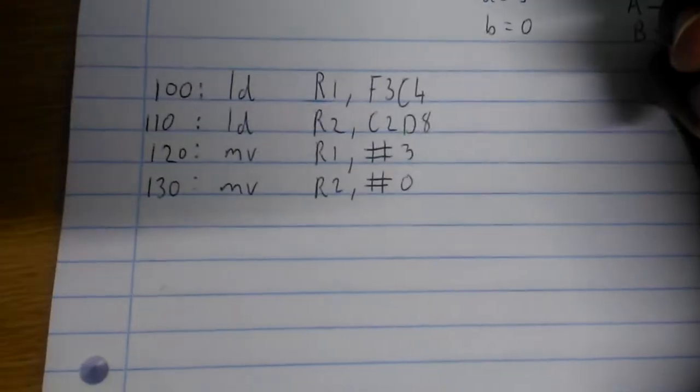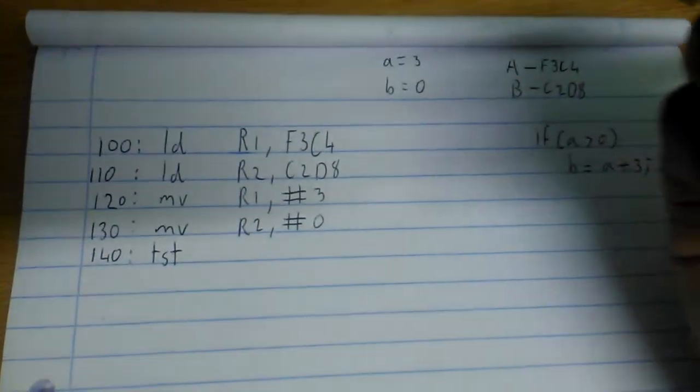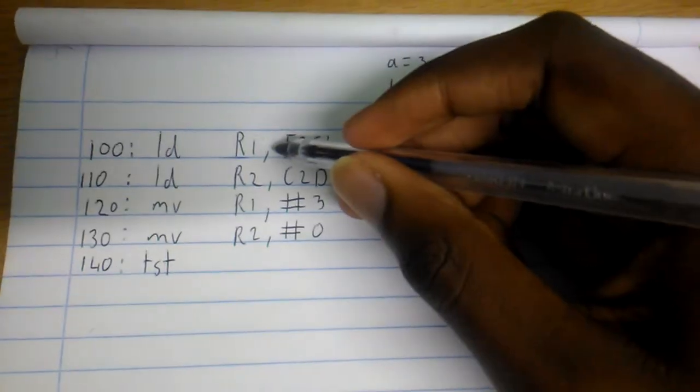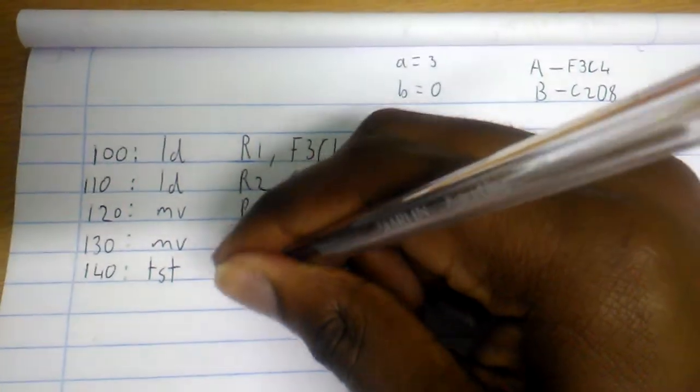So with that being said, when it comes to conditions, we are going to play with tests. TST. And what are we going to be testing? We're going to be testing if R1 is greater than the value 0. So we can just do this.